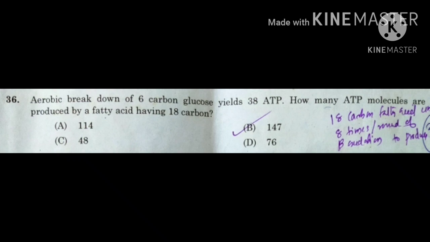So you have to subtract 2 ATP molecules from the gross ATP, that is 148. So as per the new concept, the correct answer is 146. Anyway, the answer given by PSC is option B, that is 147.